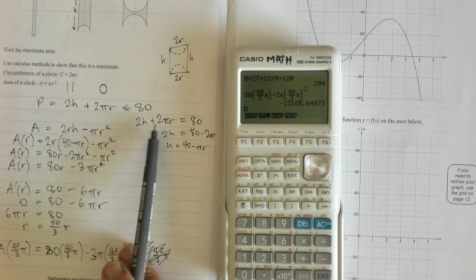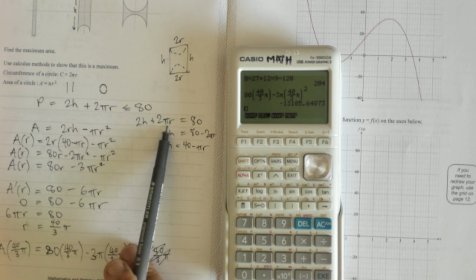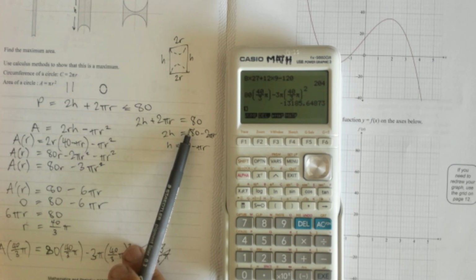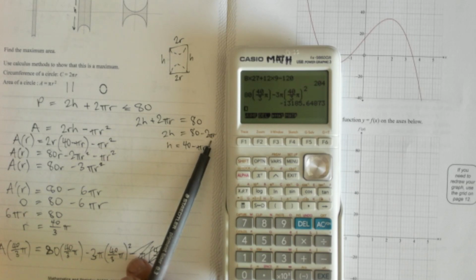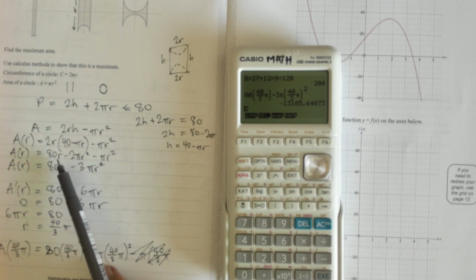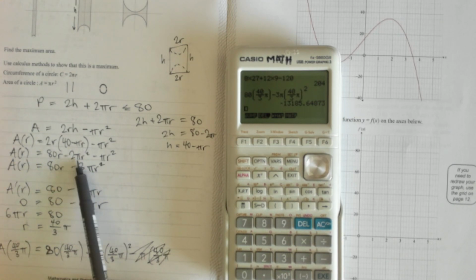This here, the perimeter, gets me to there, 2h equals that minus that. Yep, I'm happy with that. 40r, 80r. Negative 2 pi minus pi.